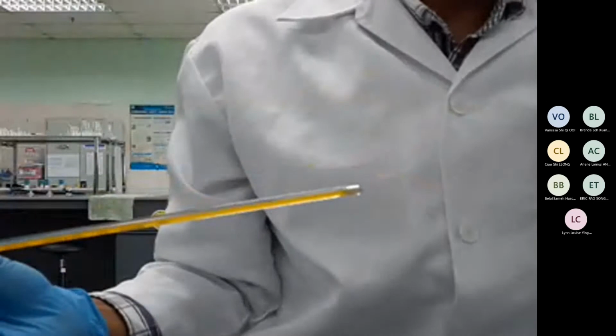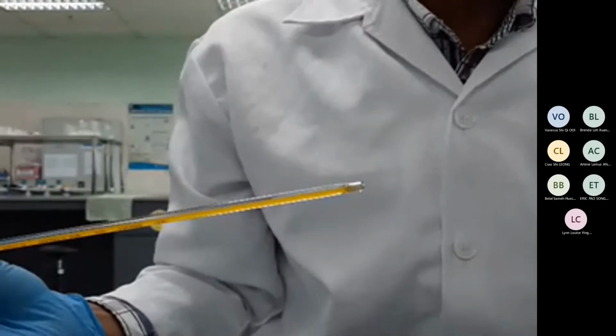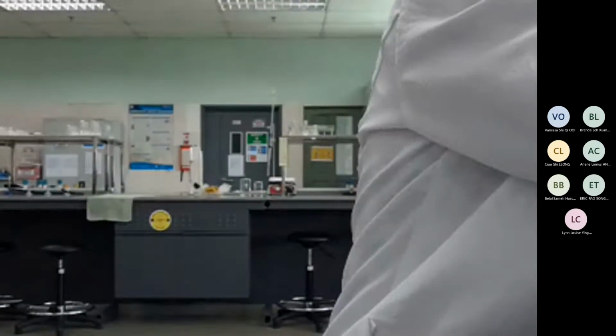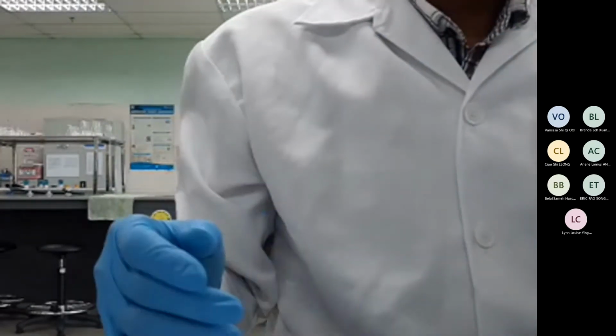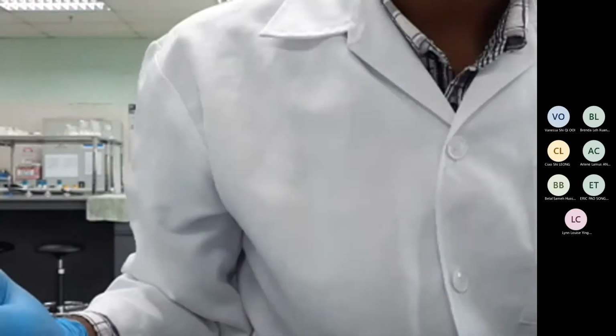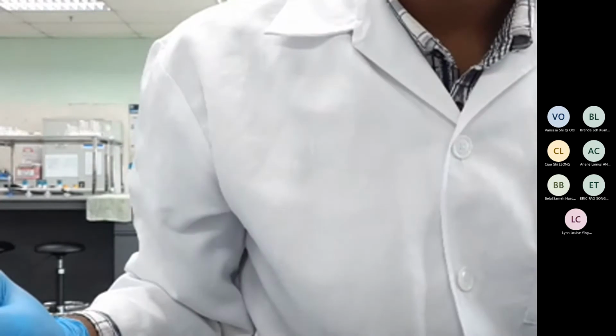The temperature dropped to 38 degrees. So I'll keep it up for maybe 10 seconds. If by providing heat the reaction is faster, so what type of reaction is this? Exothermic or endothermic?